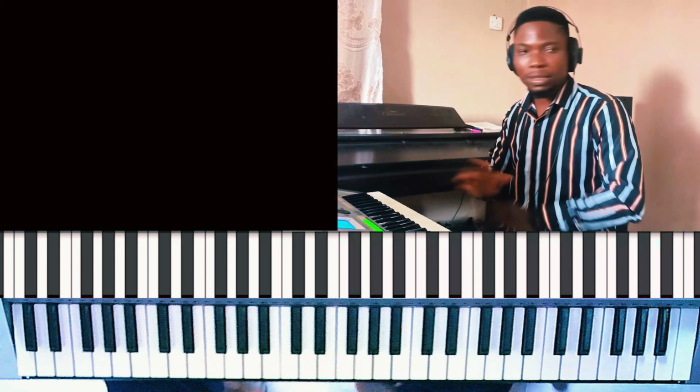Did you see that? Whole step from F. I start with F. Whole step from F is G. Whole step from G is A. Half step from A is A sharp or B flat. Then whole step, remember remaining 3. Whole step from A sharp is C. Whole step from C is D. Whole step from D is E. Then half step from E is F.